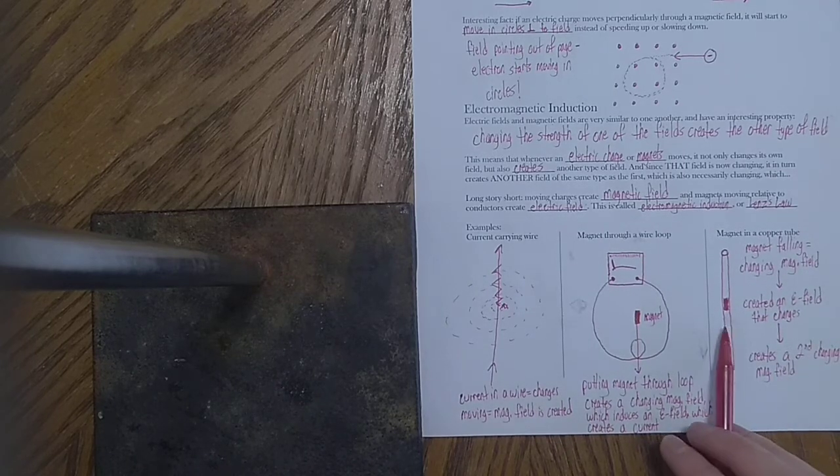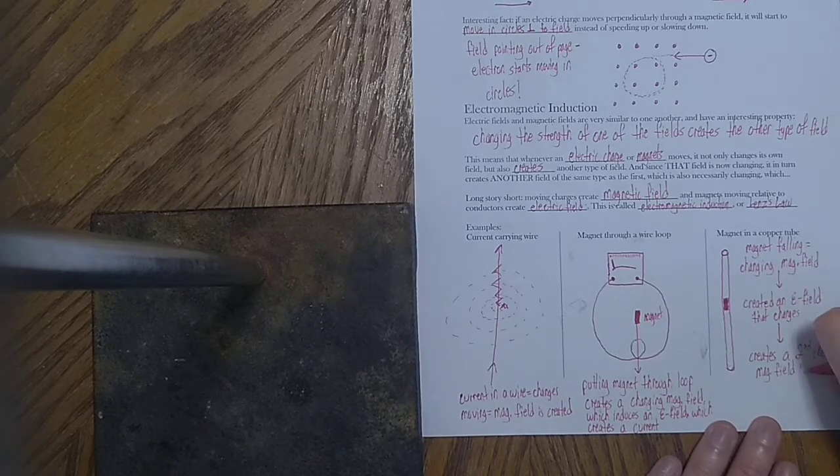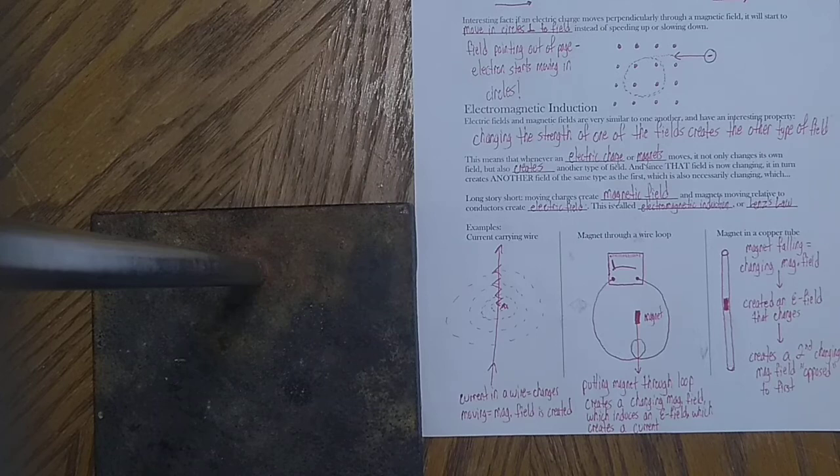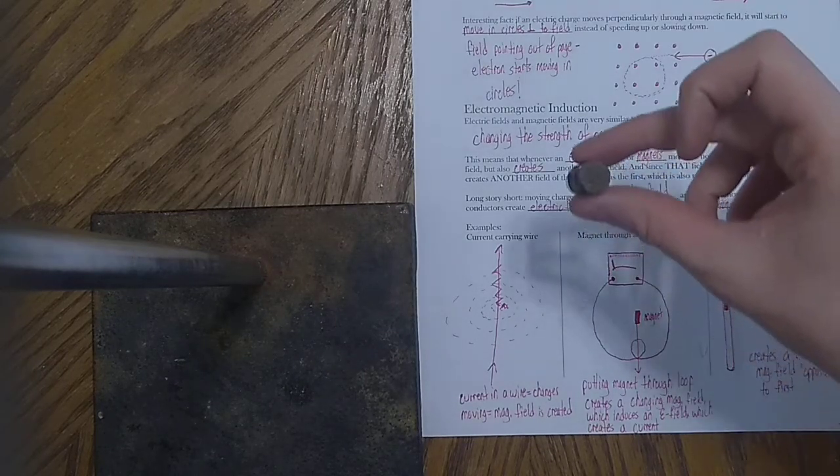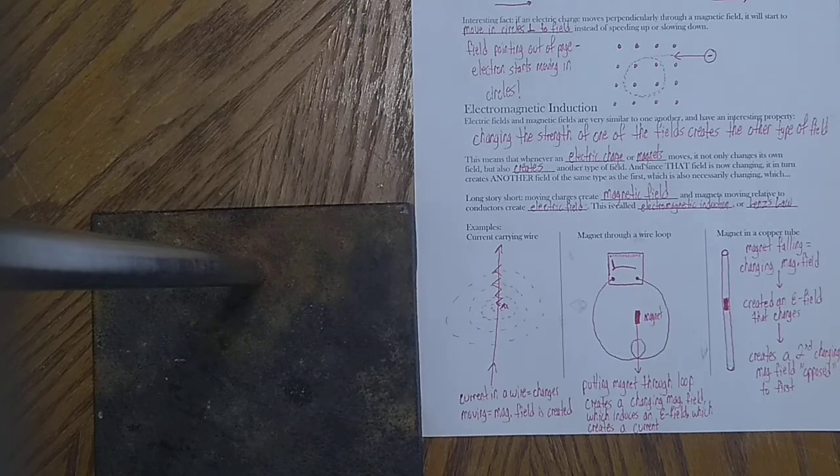Think about what this is going to do. It's going to oppose the magnet because north and north will repel each other, all right? So the second changing magnetic field is opposed to the first one. So it repels it. It puts a force on it that's upward. Now, obviously, because the magnet still fell, the force of gravity is still greater.